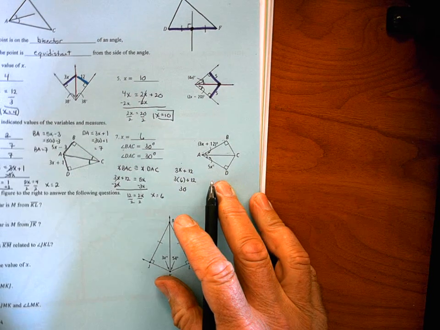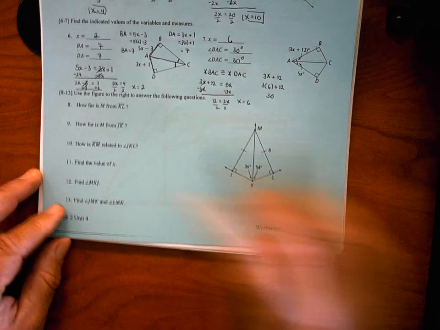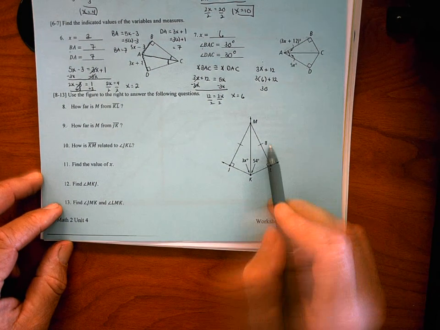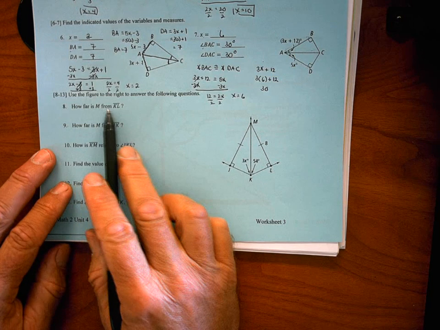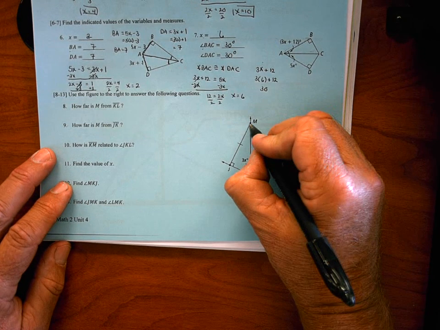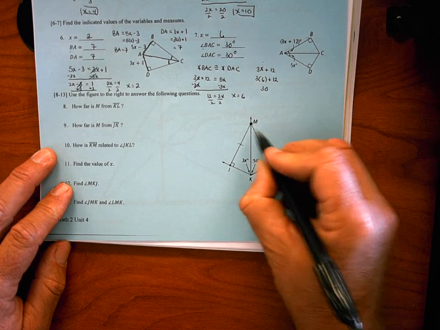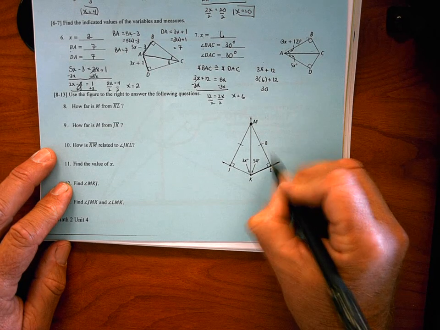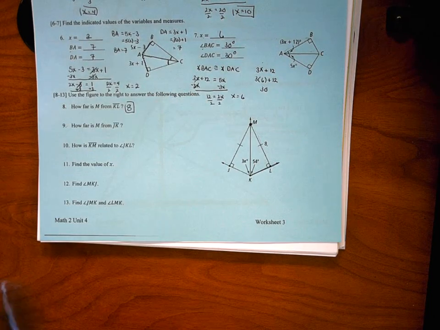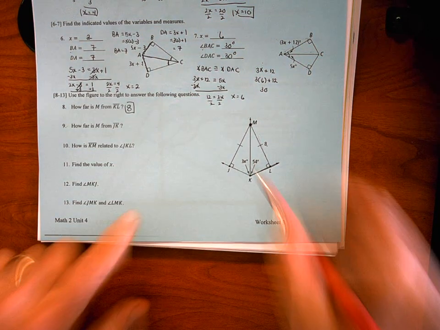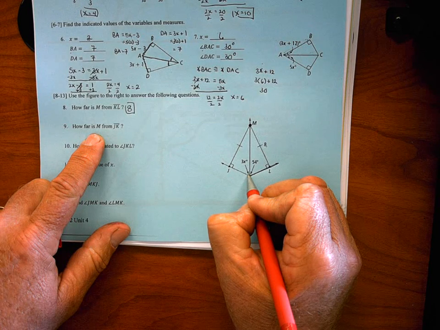Number 8 through 13. We're going to use the figure at right here. So we're going to use this figure to answer the following questions. Number 8. How far is M from KL? Well, here's M. Here's KL. How far is it? Well, you can see right here. It is 8. The answer to number 8 is 8. Number 9, how far is M from JK? So here's M. Here's ray JK.